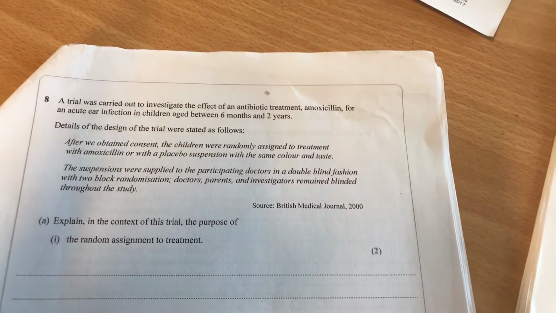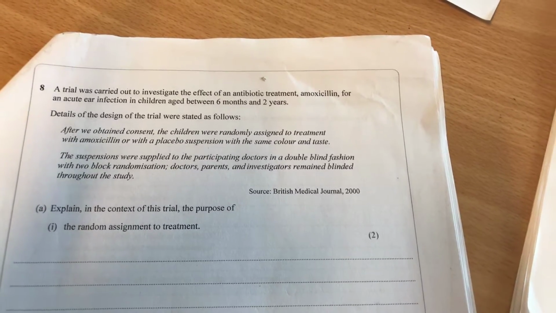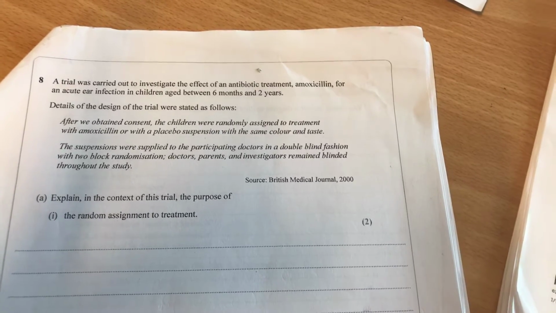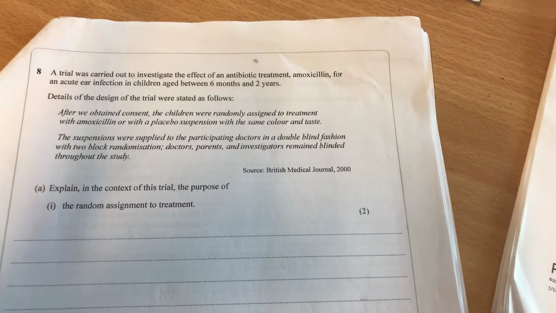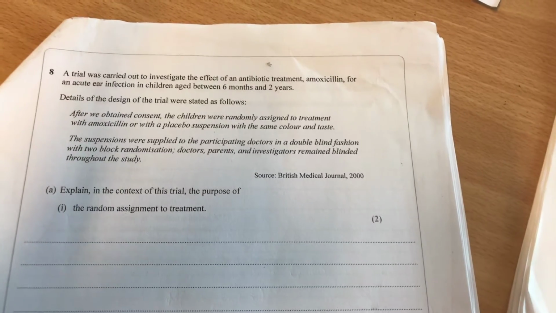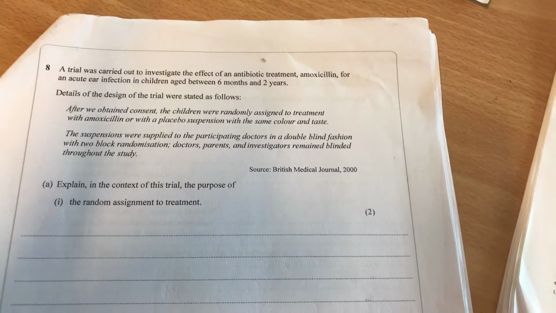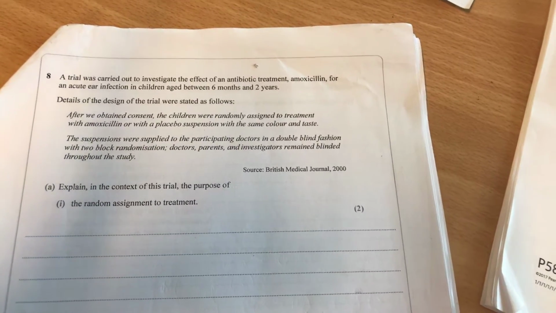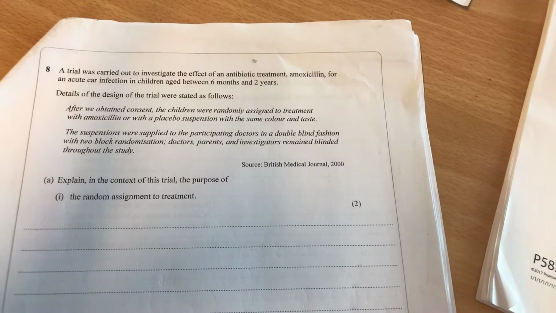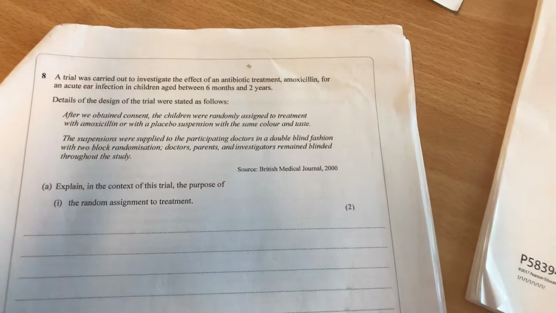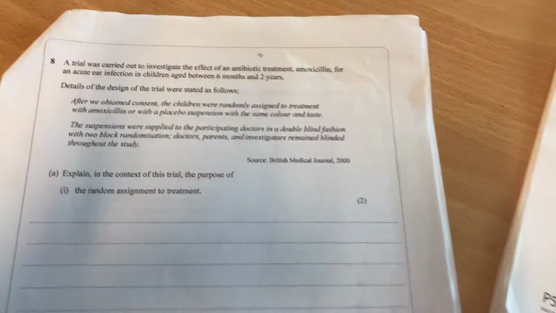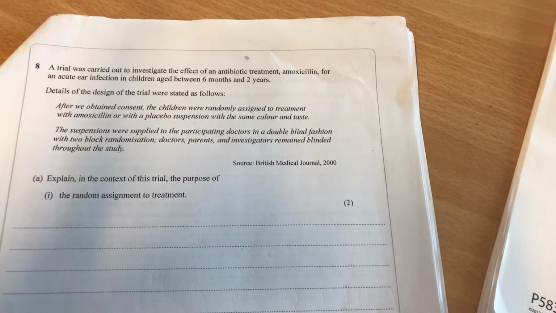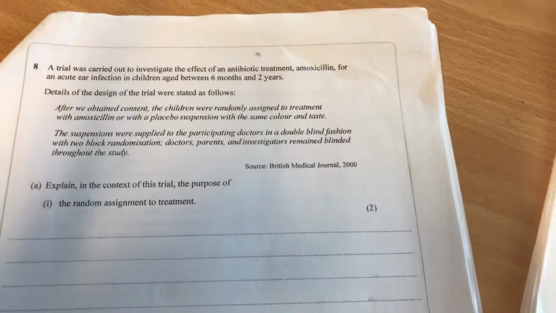After we obtain consent, the children were randomly assigned to treatment with amoxicillin or with a placebo suspension with the same colour and taste. So the suspensions were supplied to the participating doctors in a double-blind fashion with 2-block randomisation. Doctors, patients and investigators remained blinded throughout the study. Explain, in the context of this trial, the purpose of the random assignment to treatment.